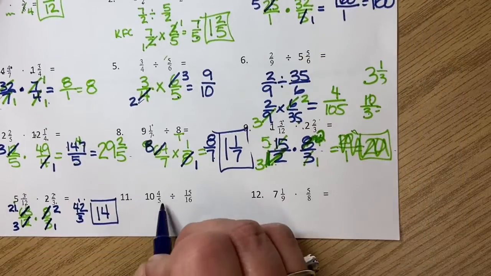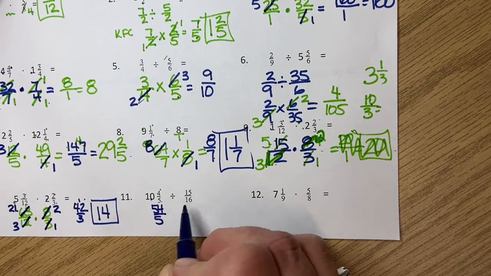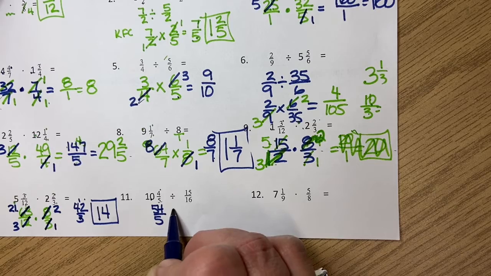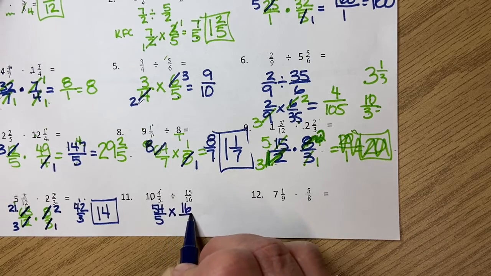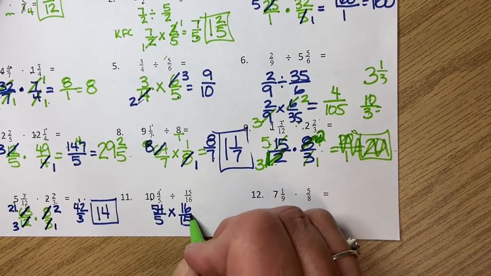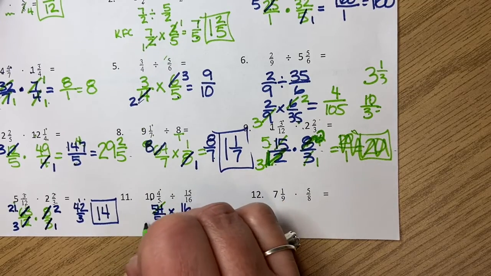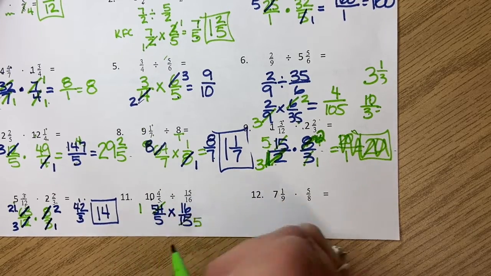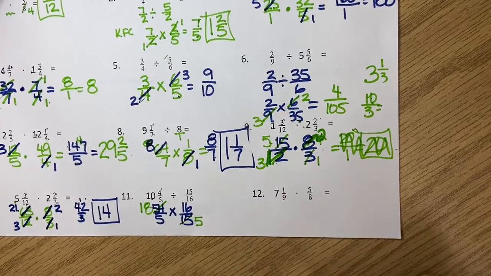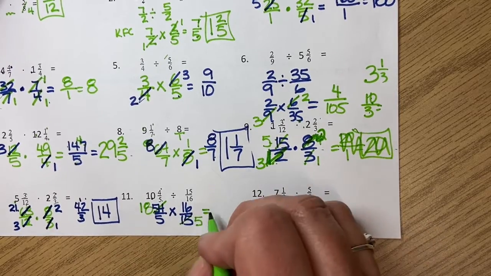All right, for this one, I did 5 times 10 is 50, plus 4 is 54/5. And I can do the keep flip change because that's already a fraction. So change that, 16/15. This one you might not realize that 3 actually goes into both these numbers. 3 goes into 15 5 times. 3 goes into 54, let's see, 18 times. Okay, so it made it a little bit easier. Not a ton easier, I'll be honest.